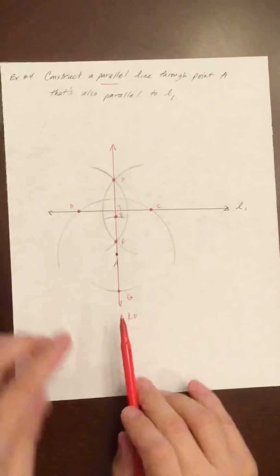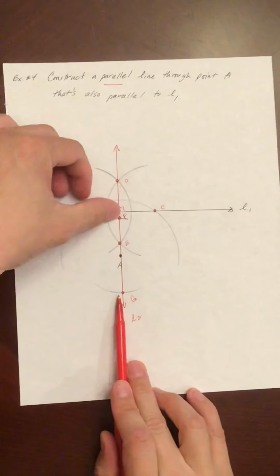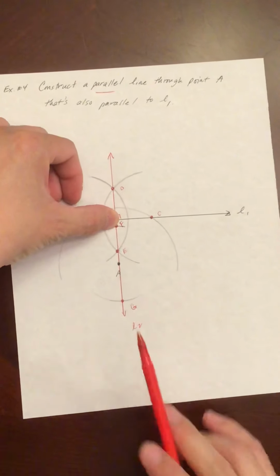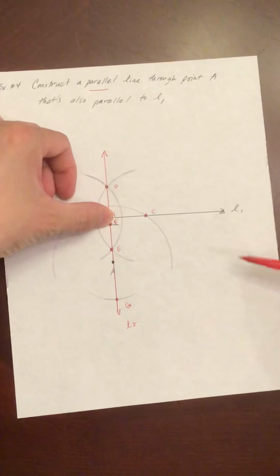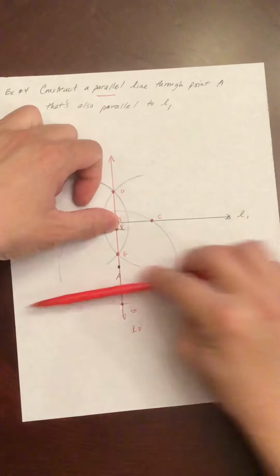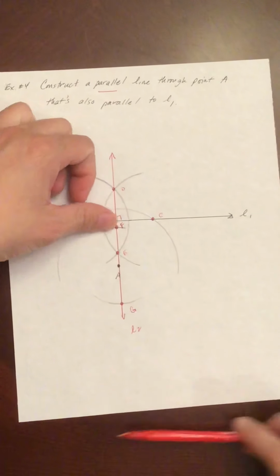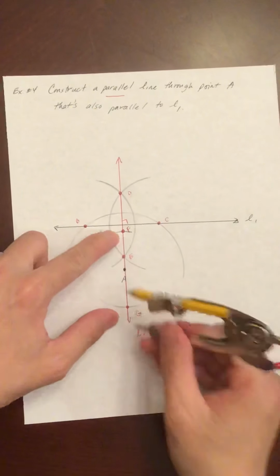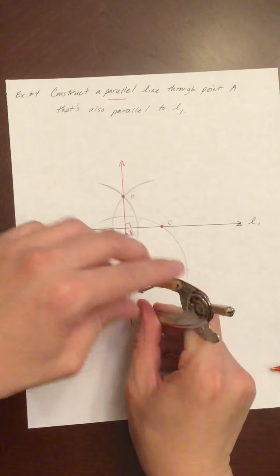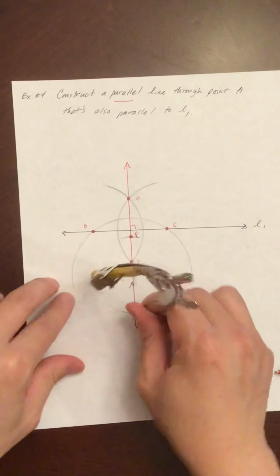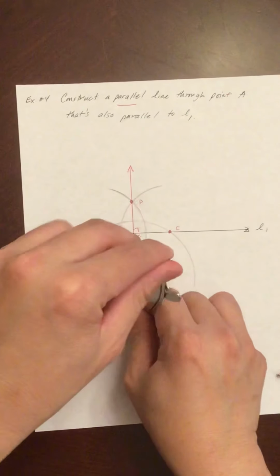Okay, and so the last step I'm gonna bisect FG. Once I bisect FG, basically I'm drawing another perpendicular bisector, but it's going sideways instead of going vertical, upside down. So when it goes sideways, it will be parallel to line 1. And so we're gonna bisect, remember, F to G. So sharp point on G, go more than halfway. This is definitely more than halfway between F and G. I'm gonna draw half a circle again.